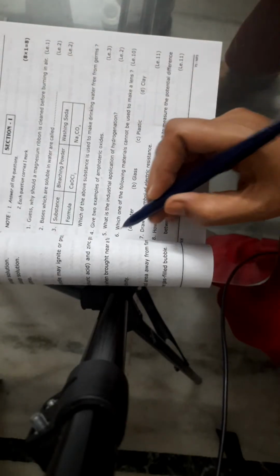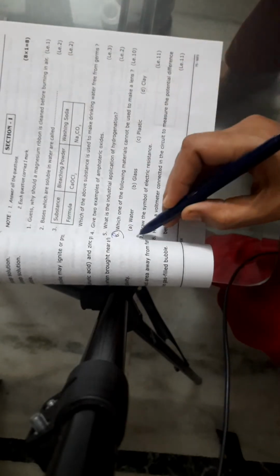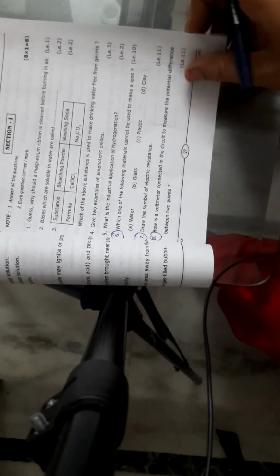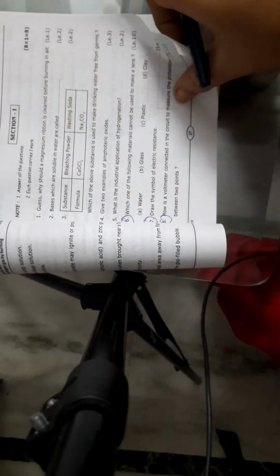3 questions we got here. Draw the symbol and how it is connected. 3 questions in this paper. In the previous paper, 6 questions are there. Means there is no surety like how you're going to get the paper pattern.